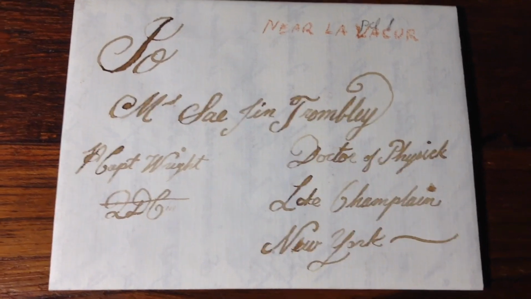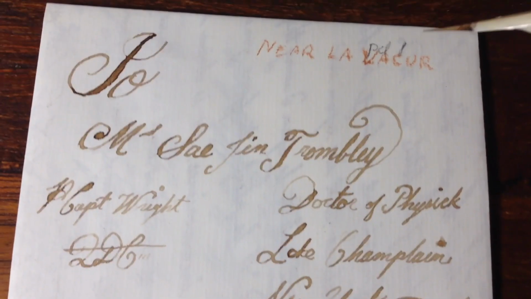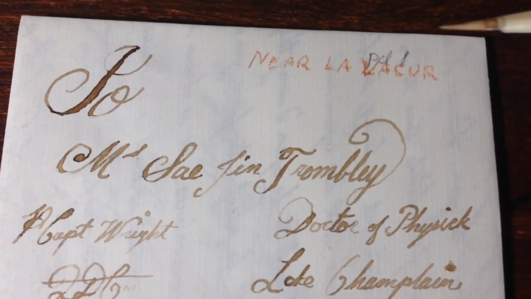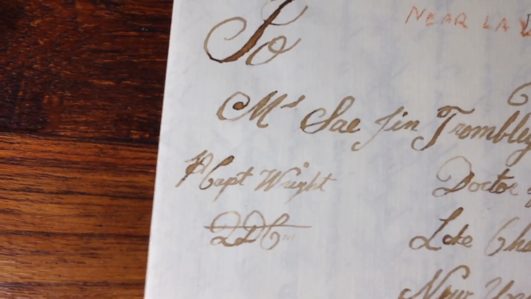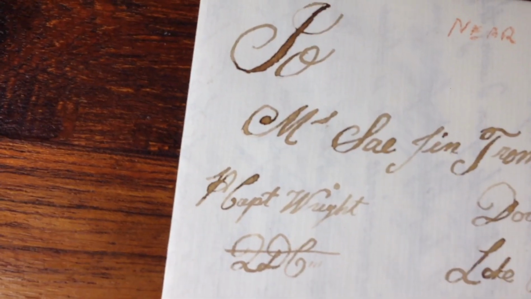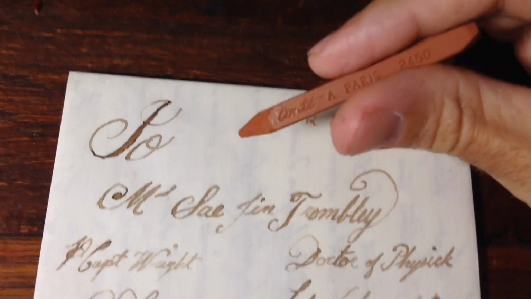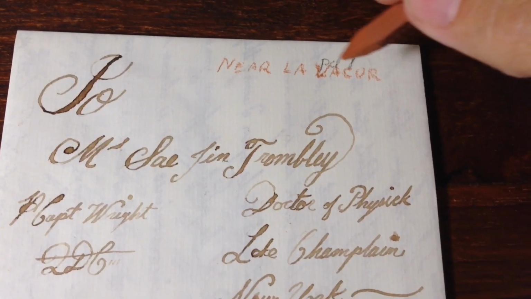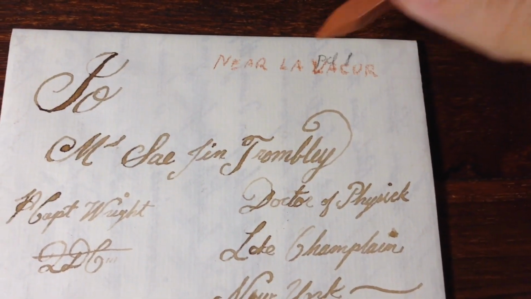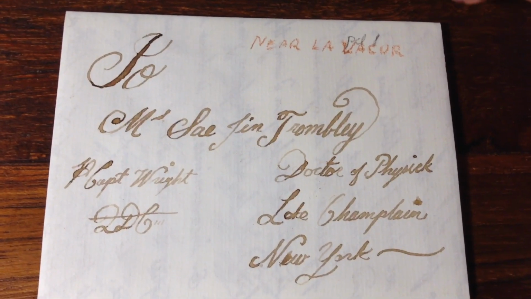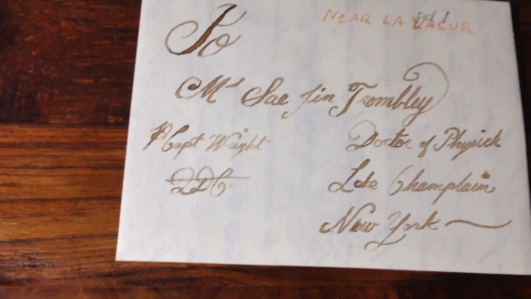Sometimes on the fronts of these letters also, you would see payments. So "paid 1" was written on the front of an original South Carolina letter. I take a piece of sanguine or red chalk, and they would have had this available in the 18th century. You can get it at Hobby Lobby. There you go. See there? And I just wrote "near La Valcour" on the top here, because that's a description that may help the delivery to be more successful.